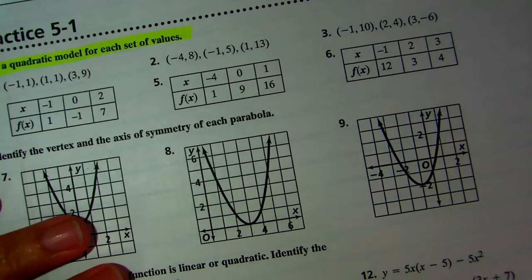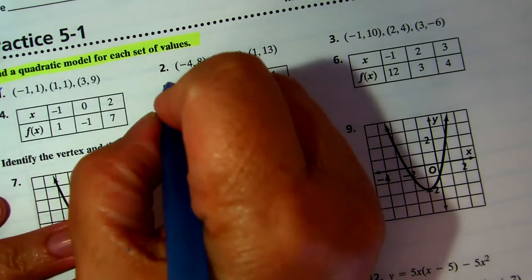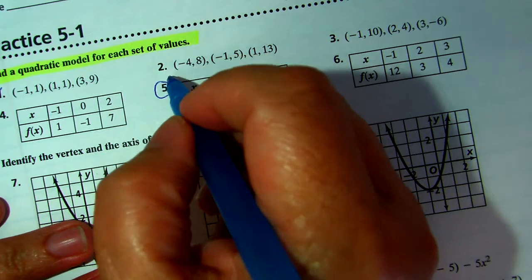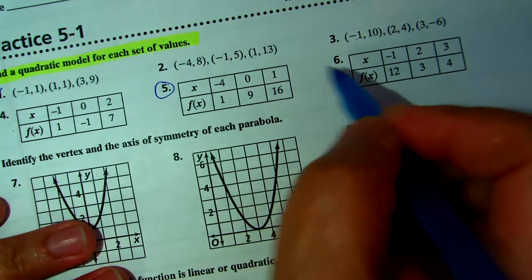Let's do number 5, and then you do the rest. You're going to do 2, 3, 4, and 6. So I'm going to do number 5, okay? It's okay if you don't write the instructions.